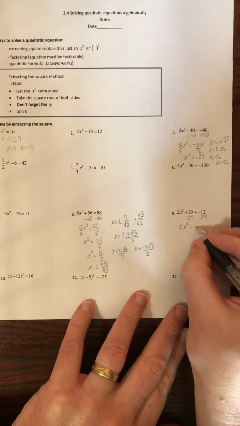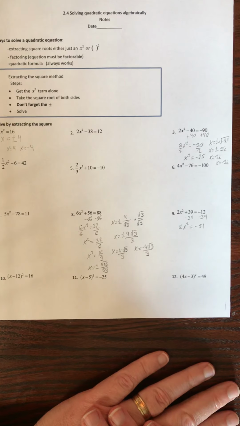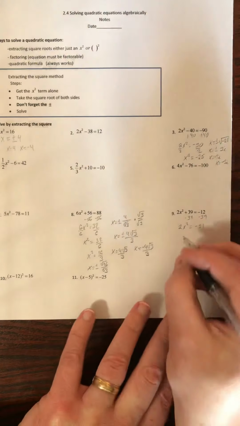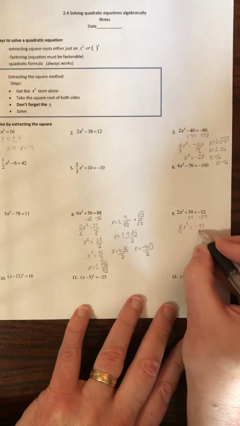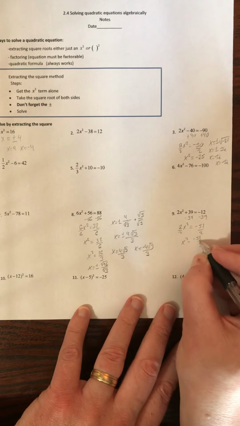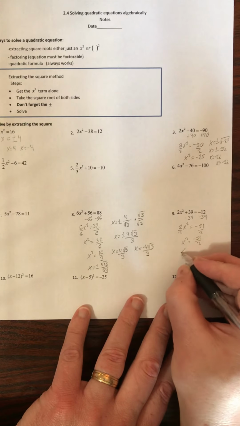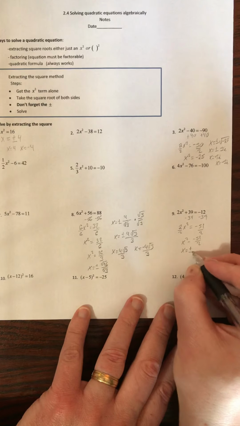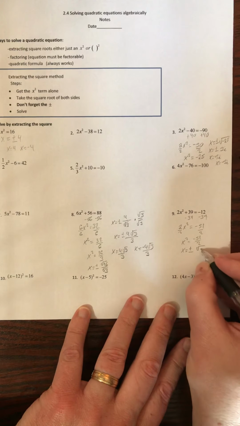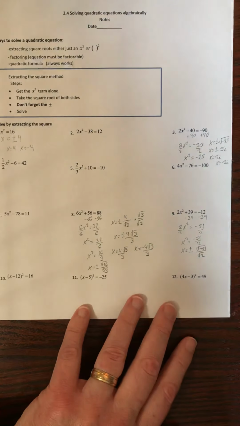Well, that's negative 51. Okay. So now what? Now we divide by 2. And I get x squared equals negative 51 over 2. Well, what's the square root of that? We now have x equals plus or minus the square root of negative 51 over the square root of 2.